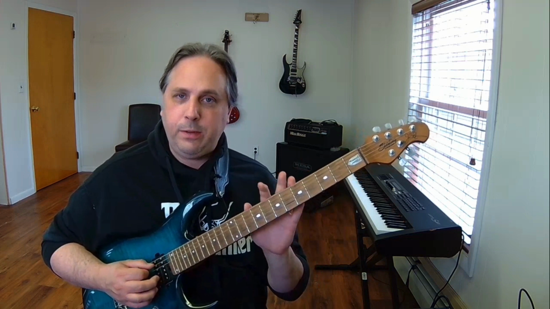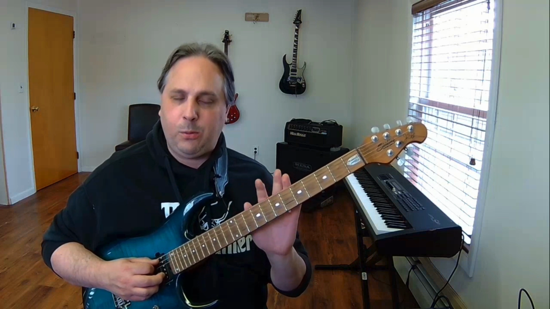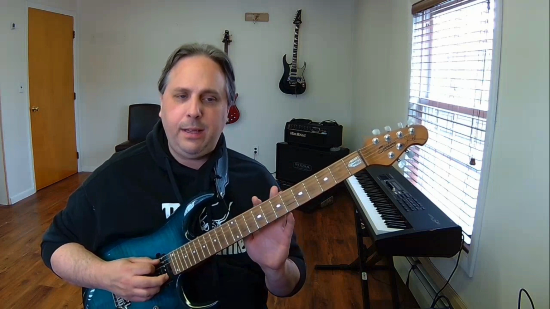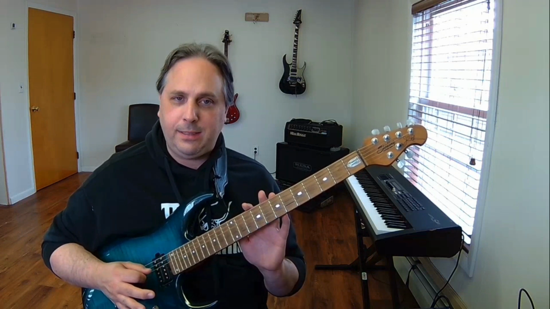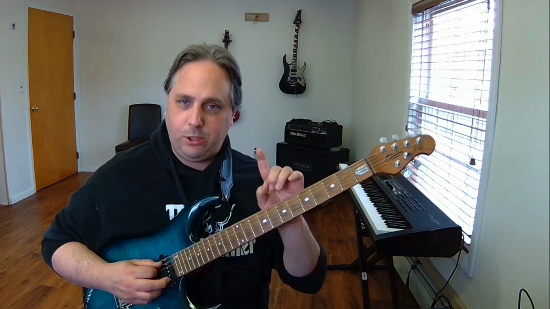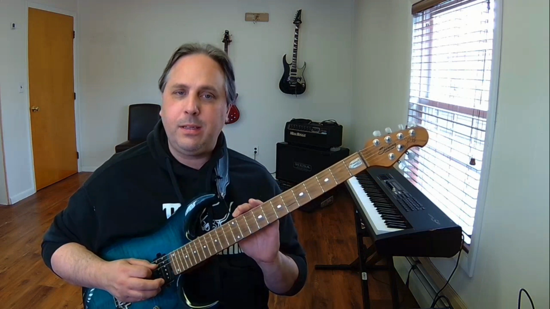So now we've learned two scales with this pattern. We've learned the C major scale and we've learned the G major scale. And now we know the key of C has no sharps or flats, all natural notes, right? And what do we learn about G? One sharp, F sharp. That is going to be extremely important later.